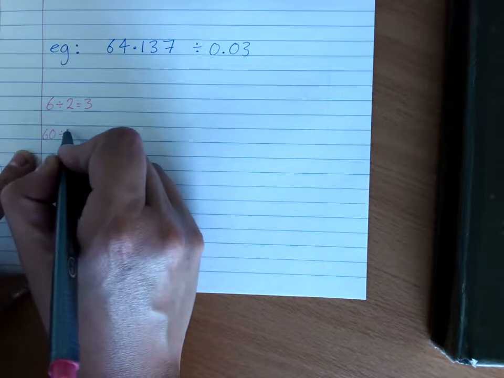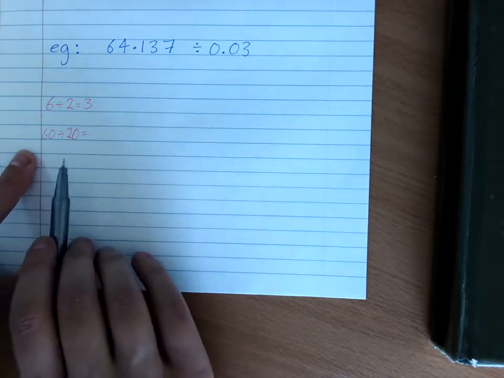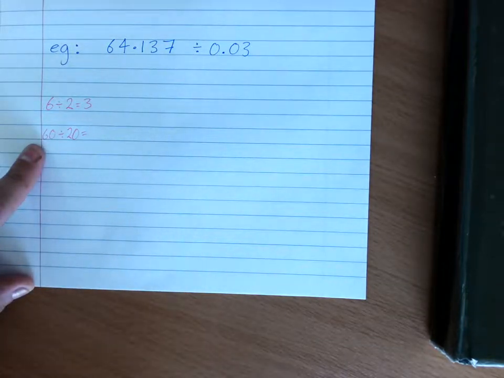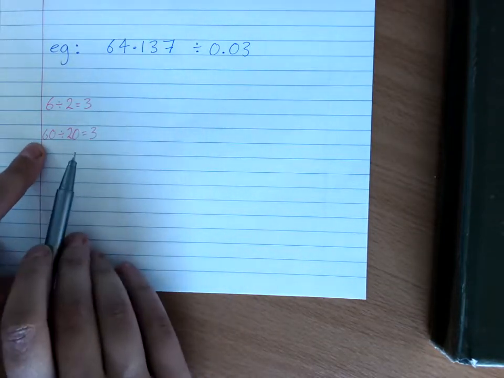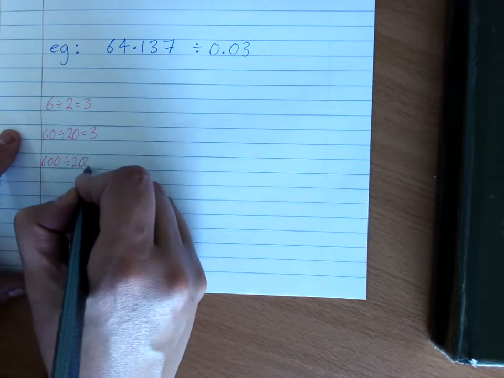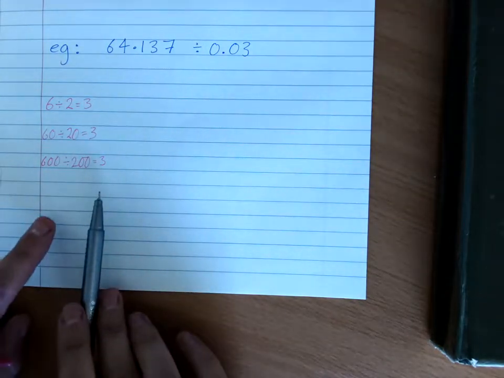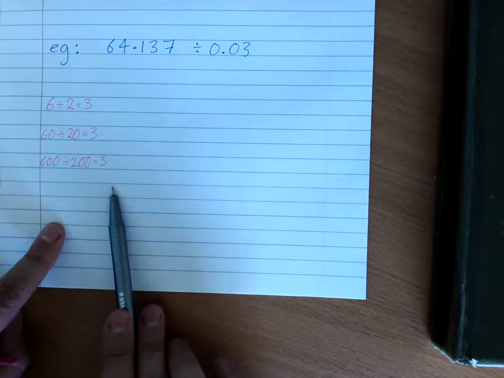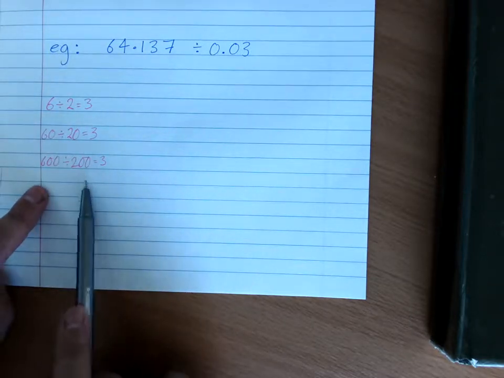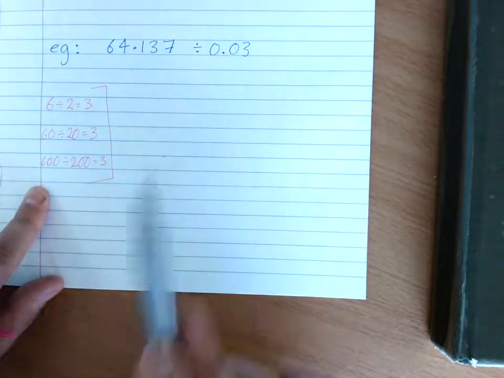60 divided by 20, what would I get? 30. Oh, I tricked you. What would I get? 3. 20 goes into 60 3 times. Here's a guess. 600 divided by 200. 3. What do you notice? They always get the same answer, even though I times both parts by 10. So I'm going to use that to make this question much easier.